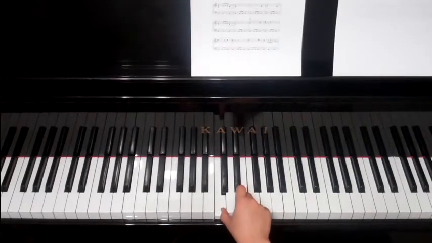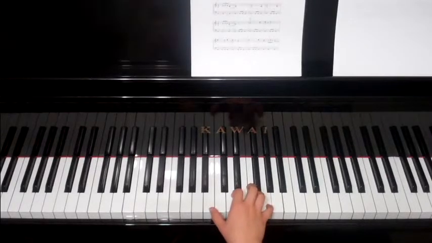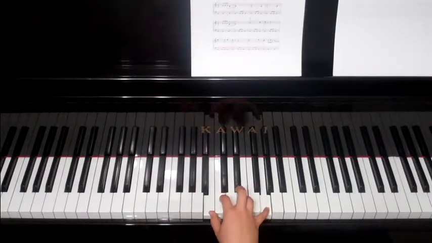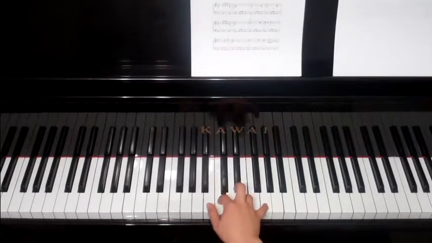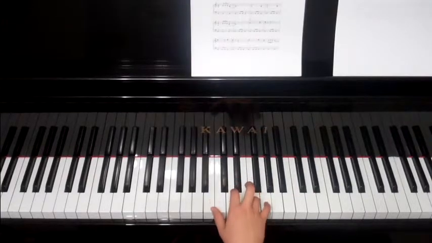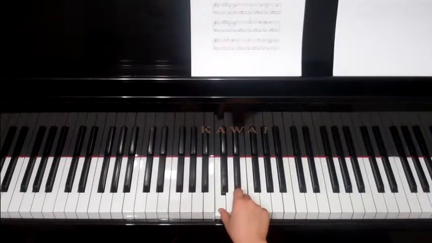1, 2, 3, 4. And we go back to the B, G. 1, 2, fold in. 1, 2, fold in. 1, hold, and do the triplet. F, G, F, C, and E. 2, 3, 1.